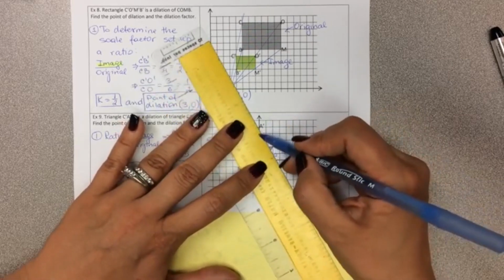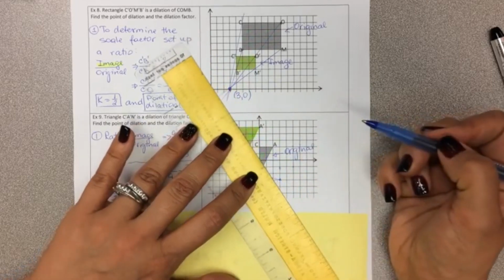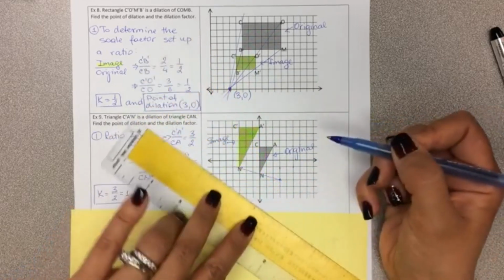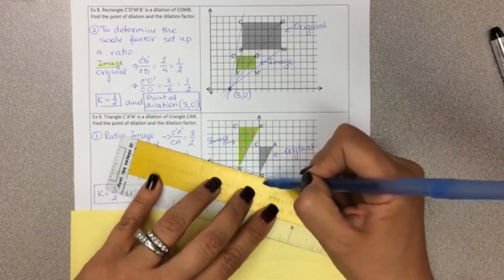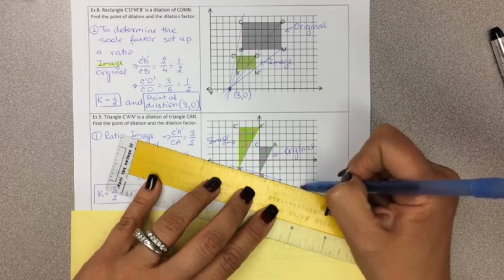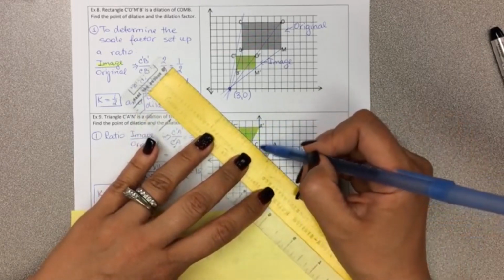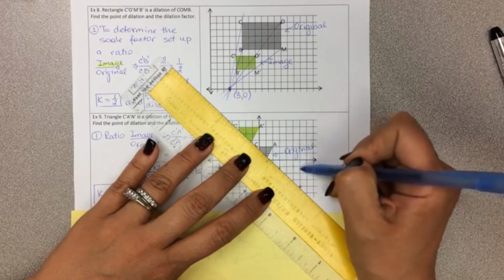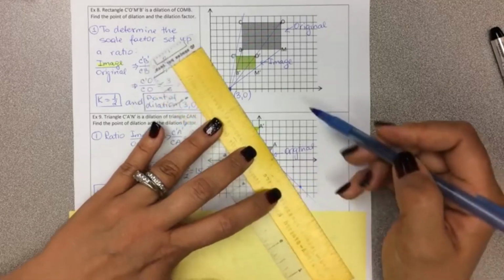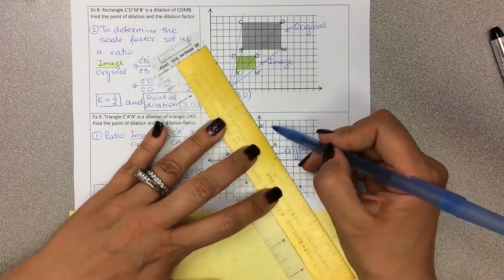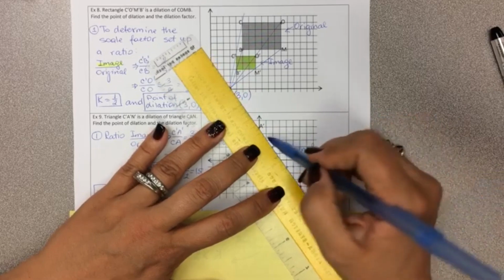And for A, 3/2. We don't have the connection yet. So what that means is I need to repeat it again. 1/3, 3/3. Oh, looks like that would be the connection point. 2/3. It's right here.